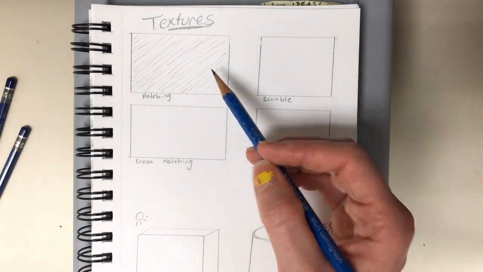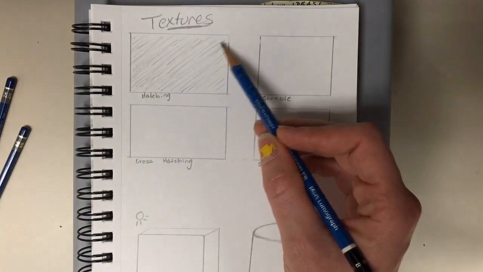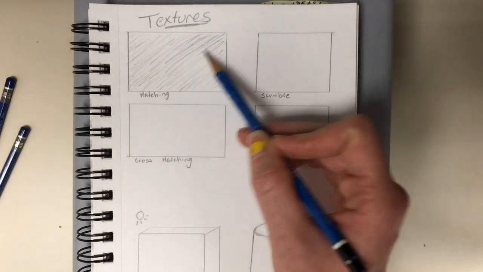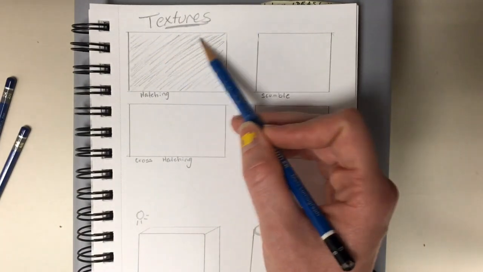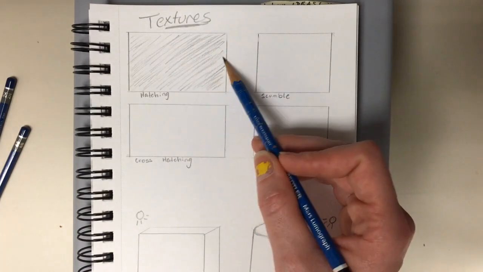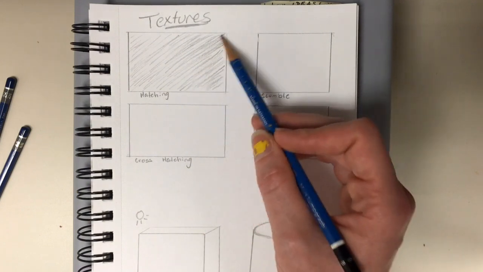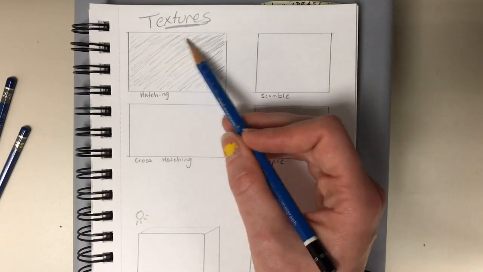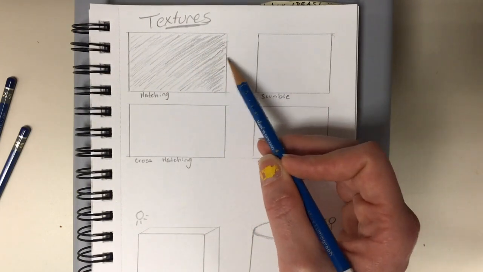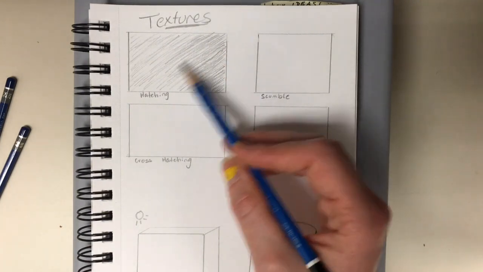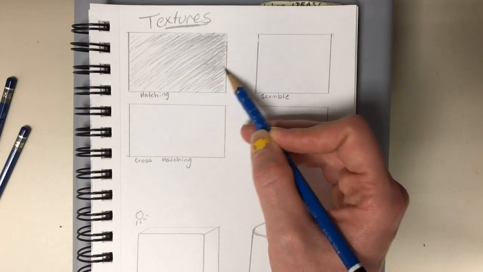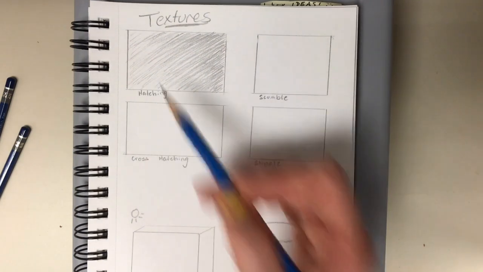You are going to create a slight value scale with each of your texture spaces. So here I am going to build up a darker value on the right hand side by adding more lines. I'm not changing the pressure of my pencil, but I am adding more lines. You're going to build up darker value to the right, lighter value to the left.